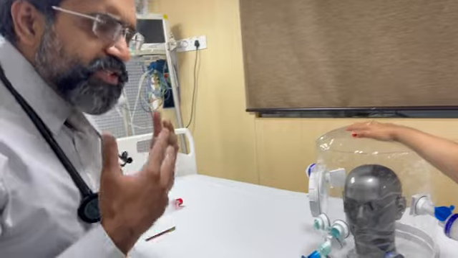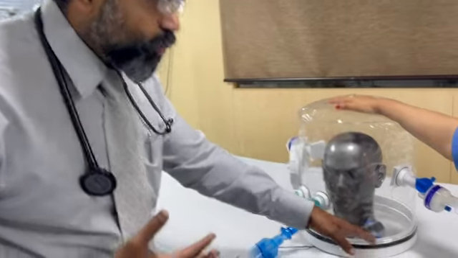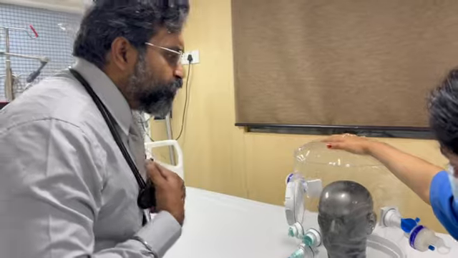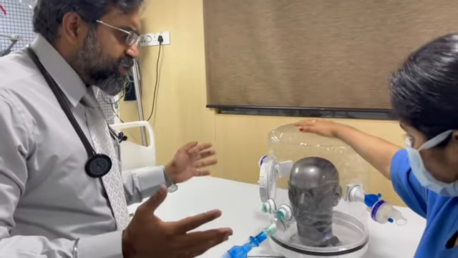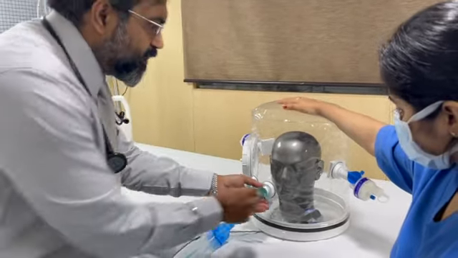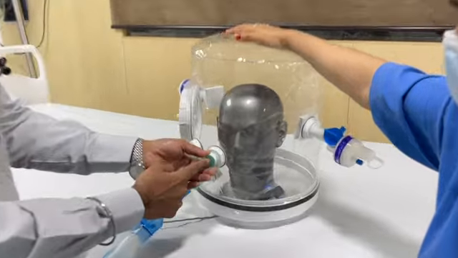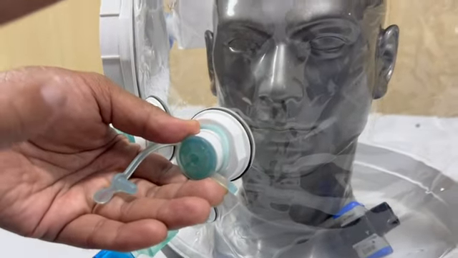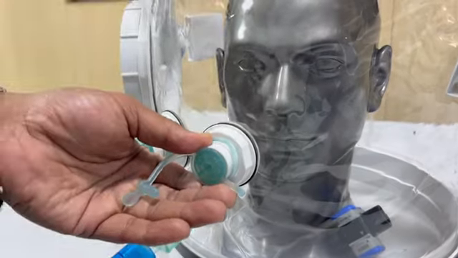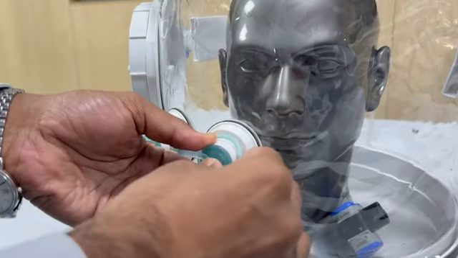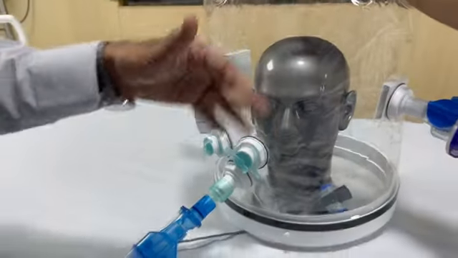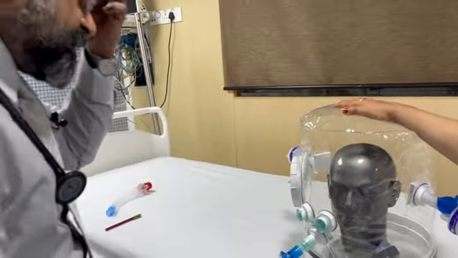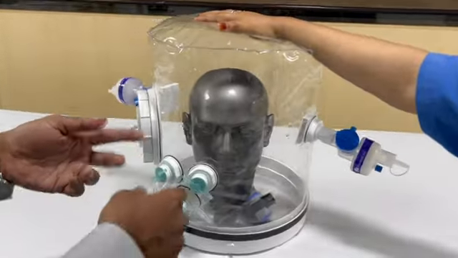Now, if there is CO2 retention happening, if that has gone more than 5, okay, it's 10 or 15, I need to remove more fresh gas. So what do I do in this case? I can also add oxygen from here. I can just add oxygen from here into this port, and I can run it at 8 or 10 liters per minute, which will flush out the carbon dioxide that is remaining inside. So I can attach an oxygen line over here.